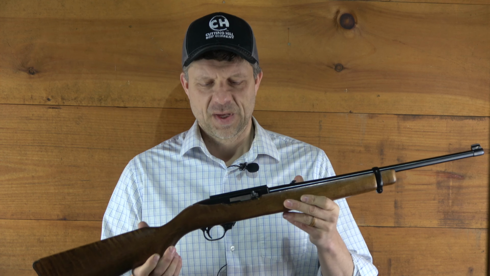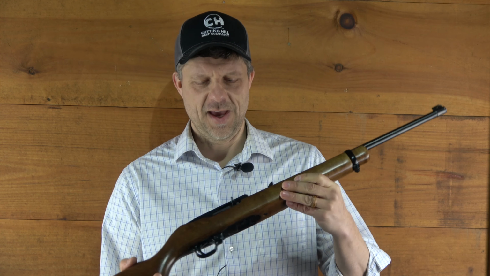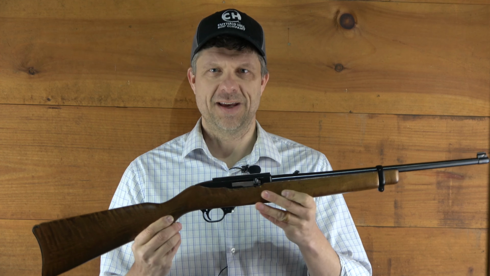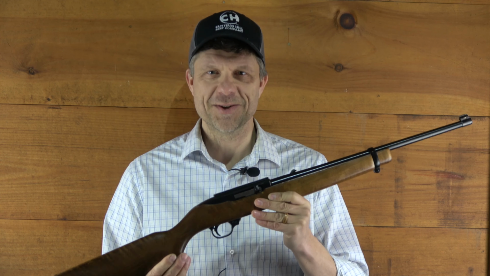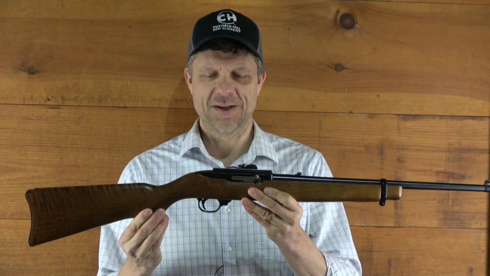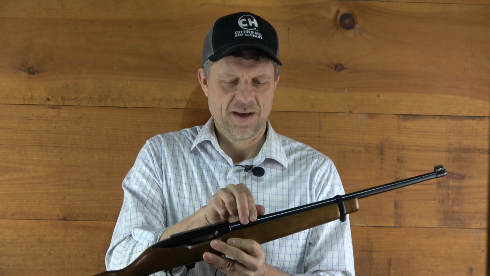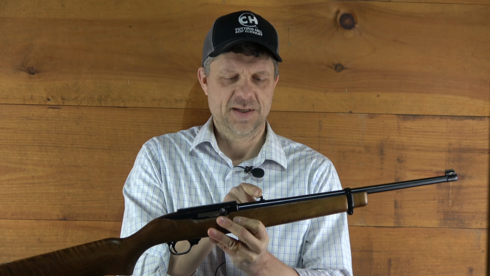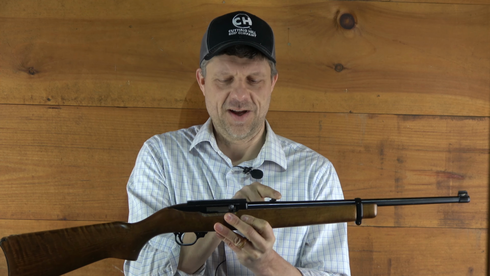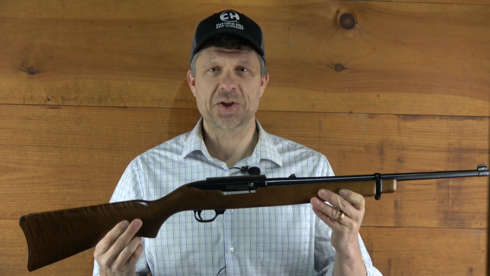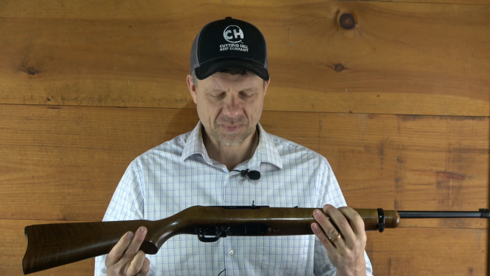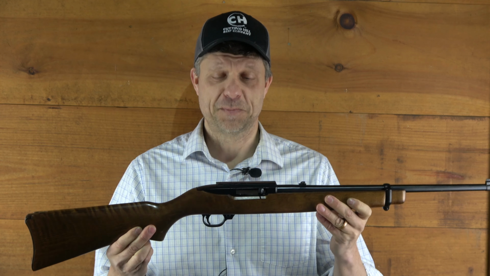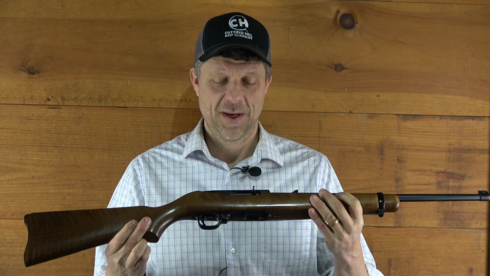Hey there, YouTube. I was checking out my safe the other day and I found this. I bought this about 20 years ago used. It's a Ruger 10/22. It has the kind of crappy iron sights that come factory installed. And I don't think I've actually ever shot this gun, despite the fact that it's the most popular semi-auto .22 in the world.